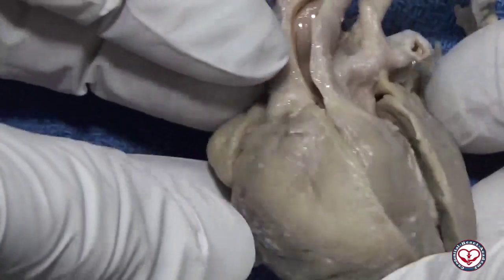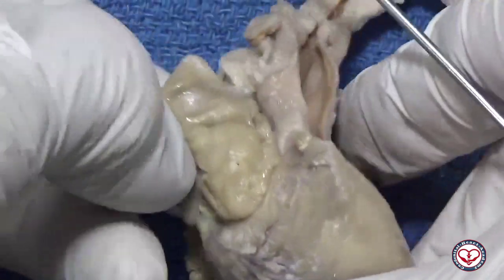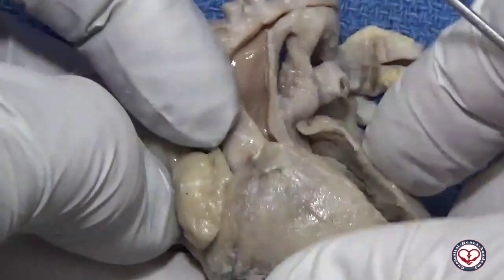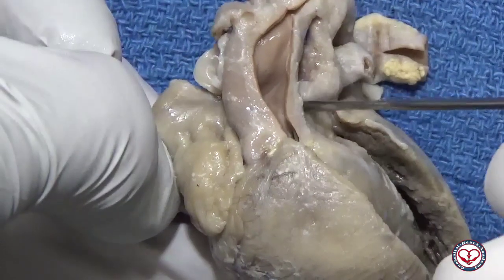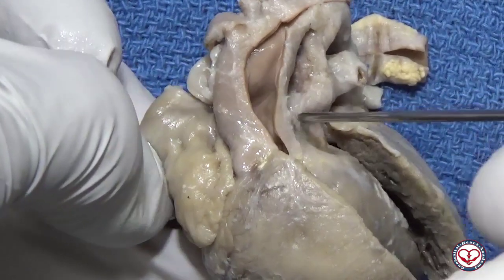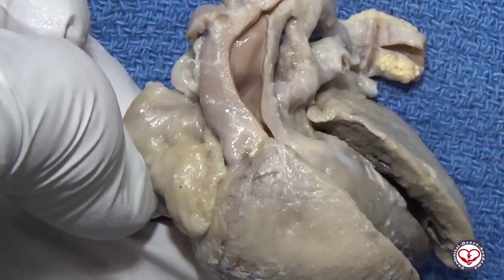Going back to that attitudinally appropriate format, from the outside of the specimen, we see that the aorta is anterior and right-sided relative to the pulmonary trunk.